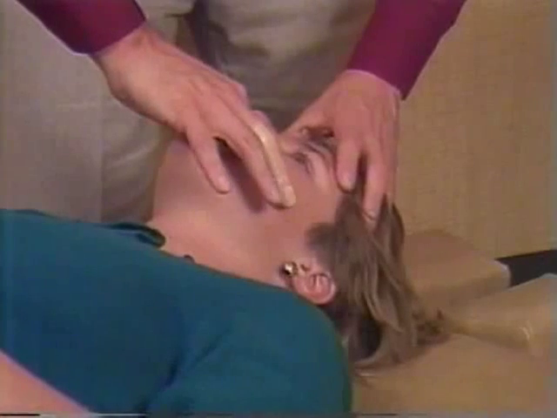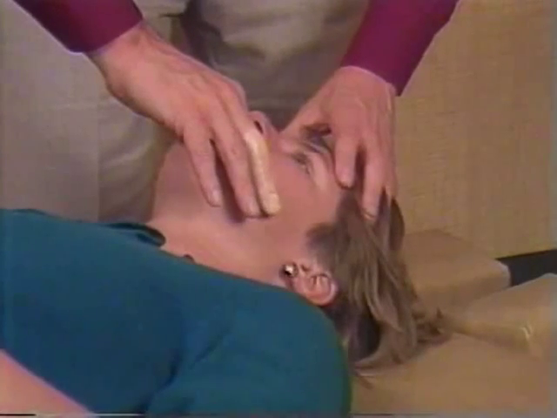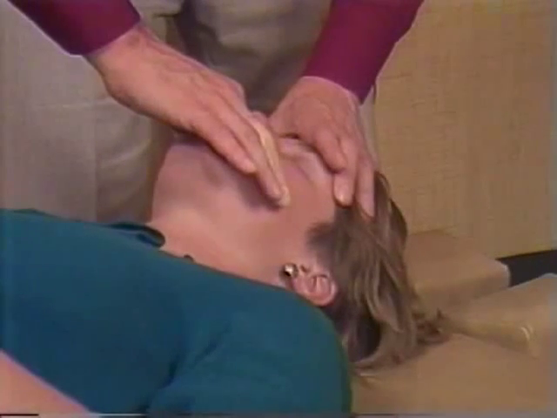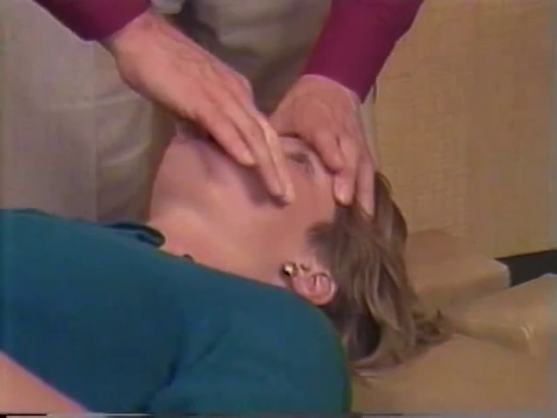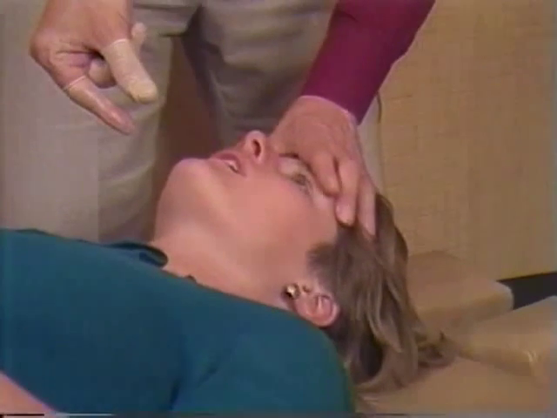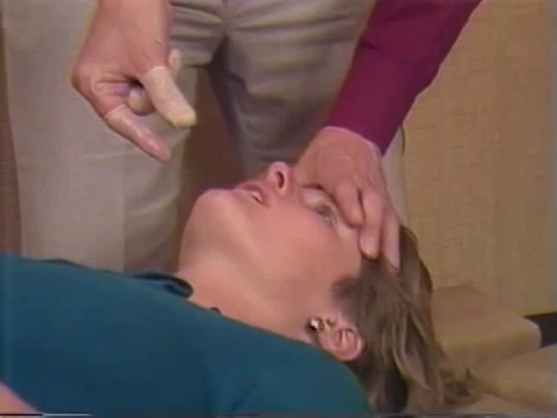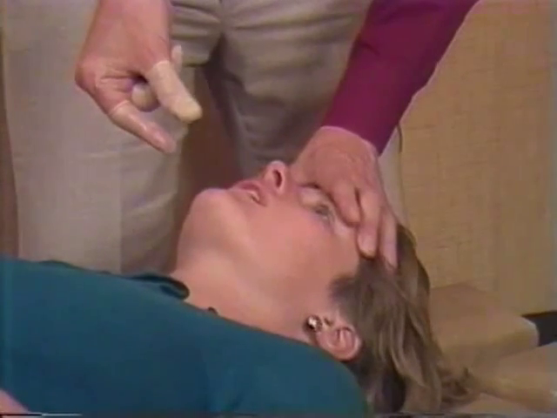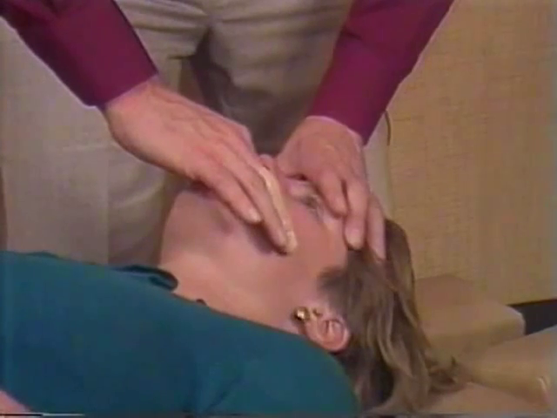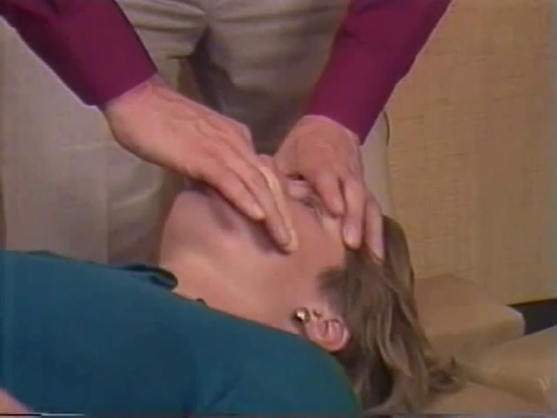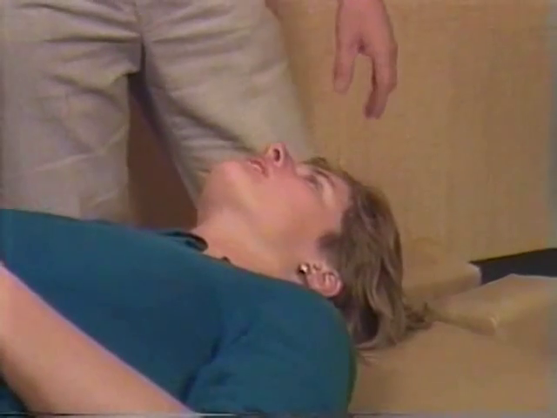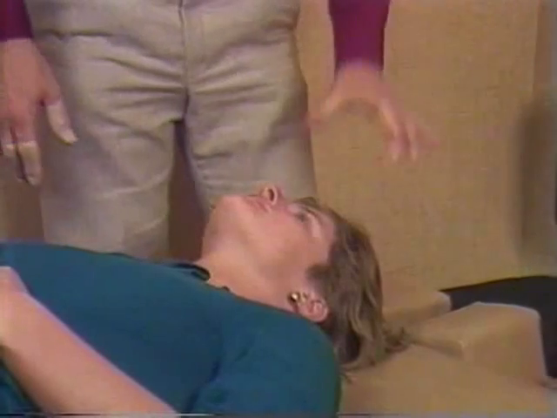As I come into extension, I will exaggerate the extension movement by holding my fingers together, as it were, and resisting the flexion movement. I will do this through several cycles of flexion extension until a release occurs.